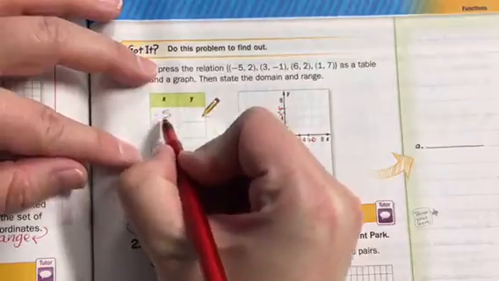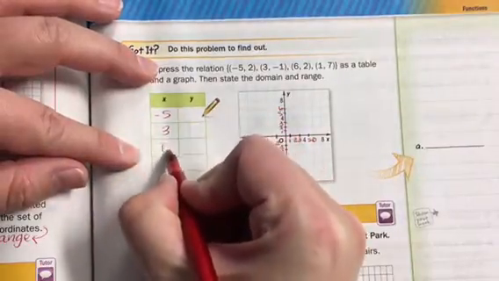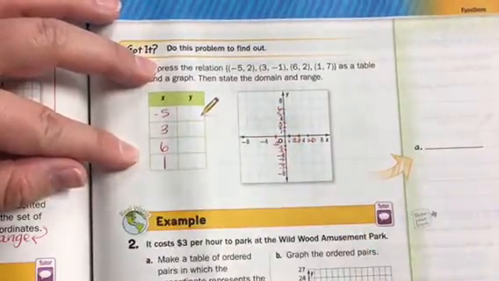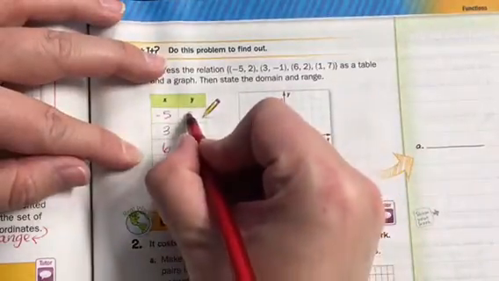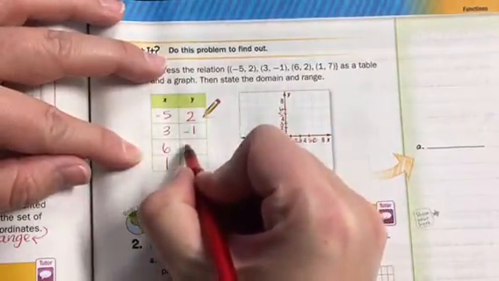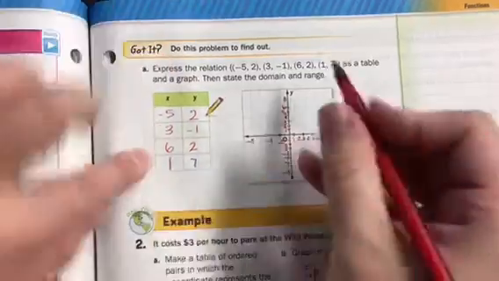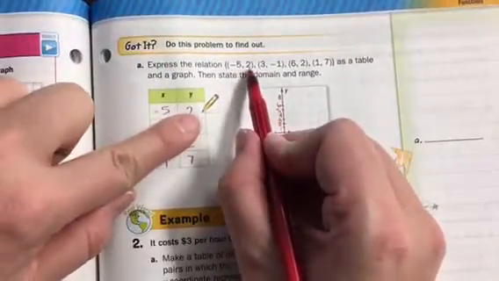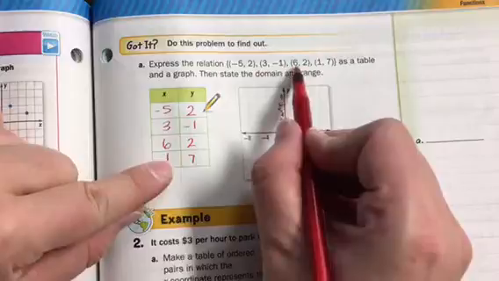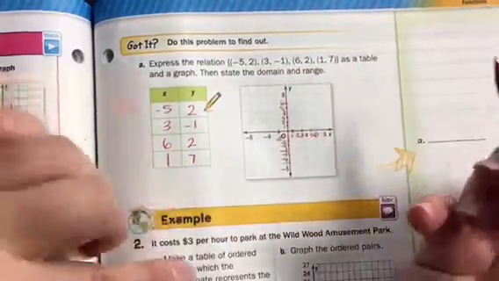Okay, so the x's should be -5, 3, 6, and 1. Did you get that? Yes? And then the y's were 2, -1, 2, and 7. And then double check. -5 went with 2, 3 went with -1, 6 went with 2, and 1 went with 7. Then we graph these.